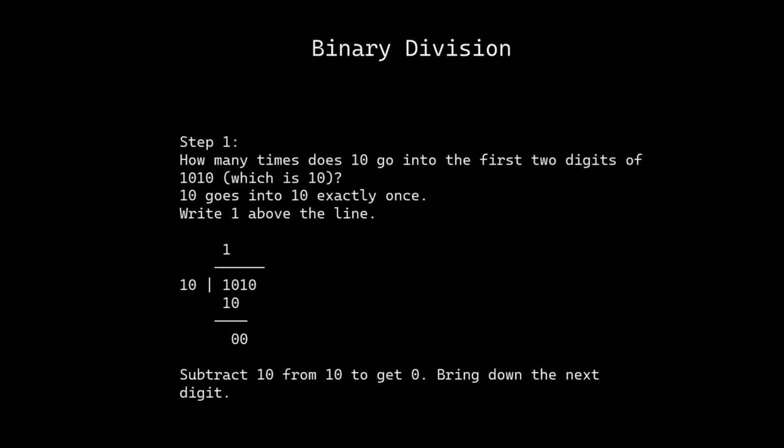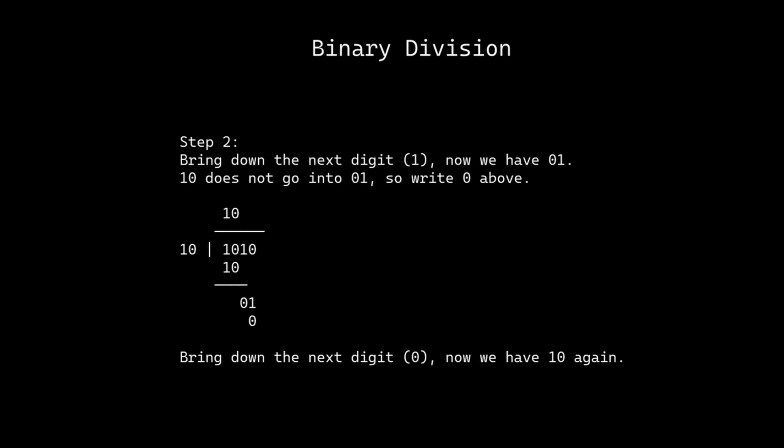So, step 1. How many times does 10 go into the first 2 digits of 1010, which is 10? 10 goes into 10 exactly once, so we write 1 above the line. Then we subtract the 10 from 10 to get 0. Bring down the next digit. Step 2. Bring down the next digit 1, and now we have 01. 10 does not go into 01, so we write 0 above. Bring down the next digit 0.